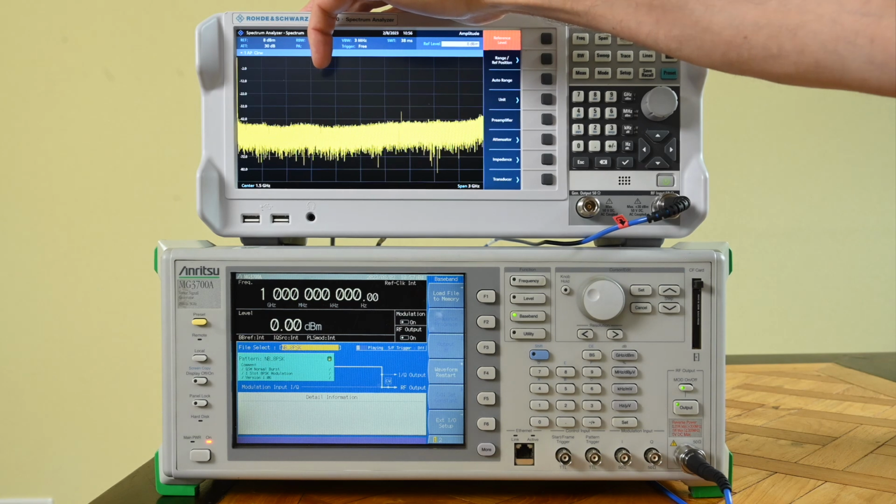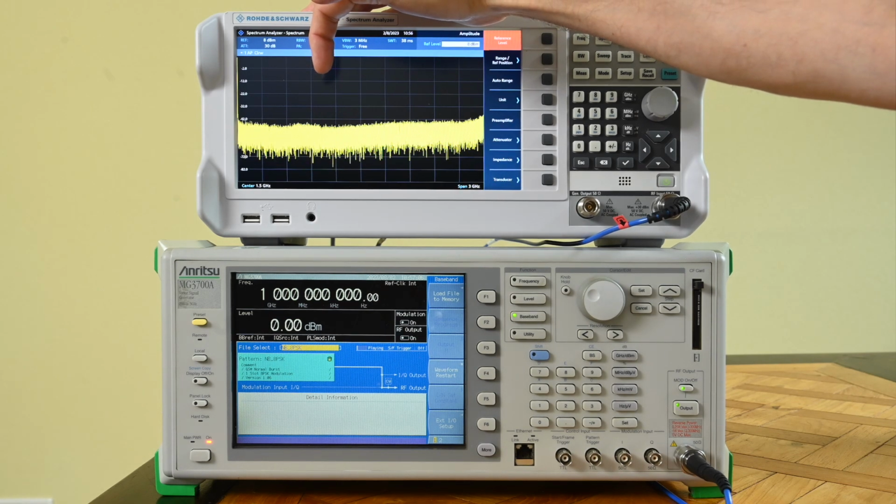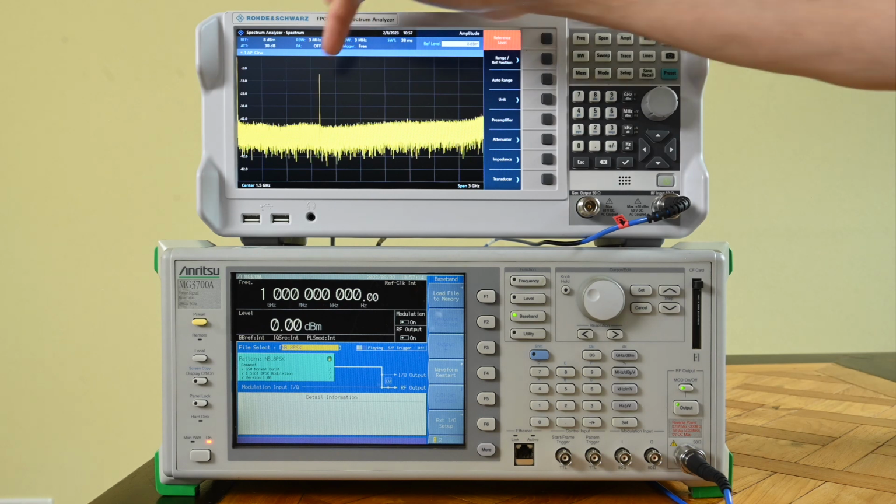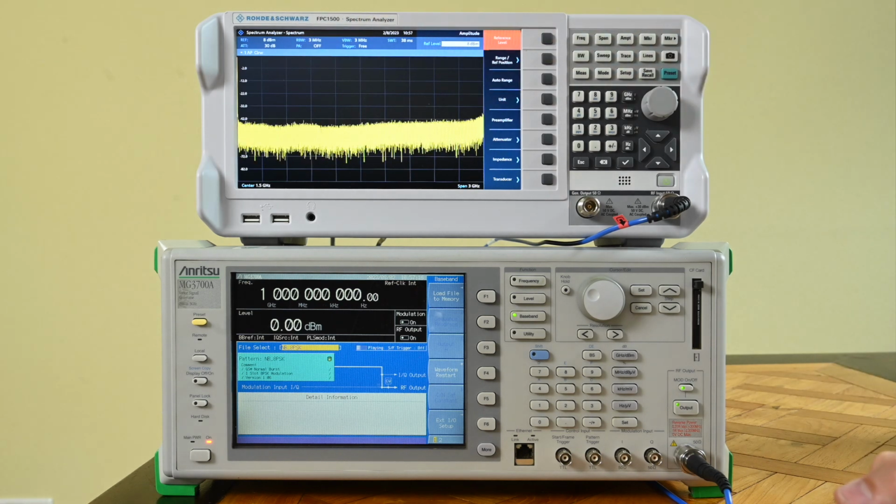What I see now is a very narrow signal. It often disappears, because this is the nature of this bursty signal, and this is not a real-time spectrum analyzer, but anyway, I see that the signal most of the time is not there. It only comes in bursts.